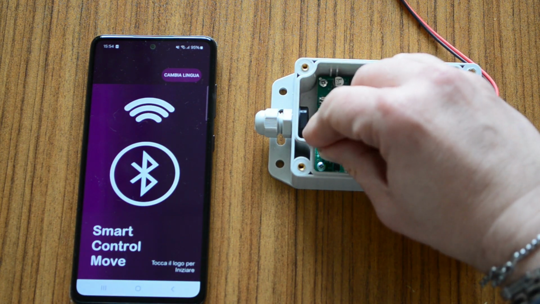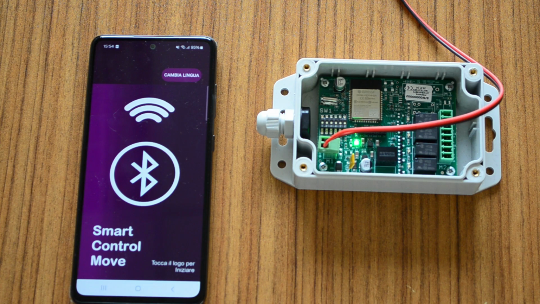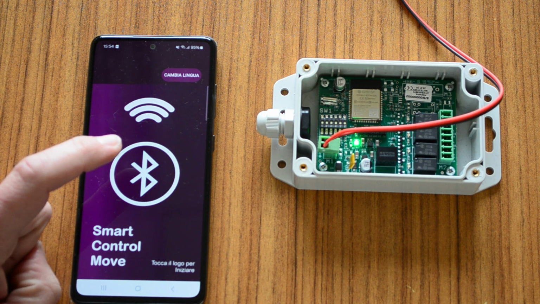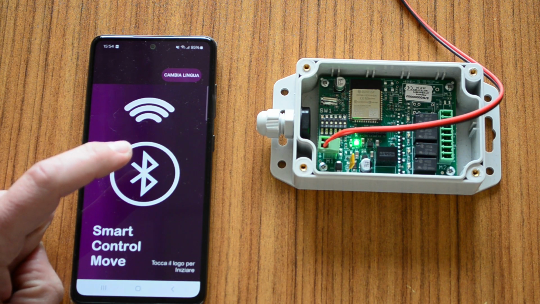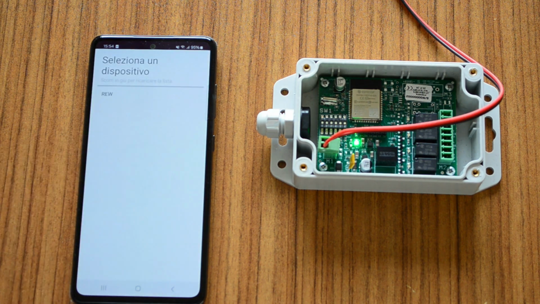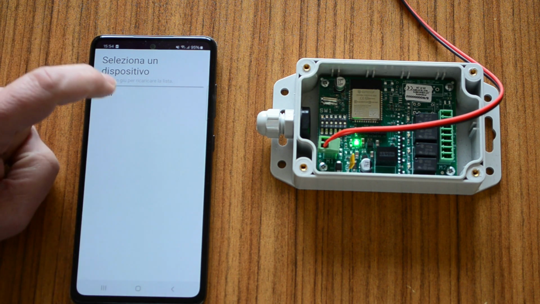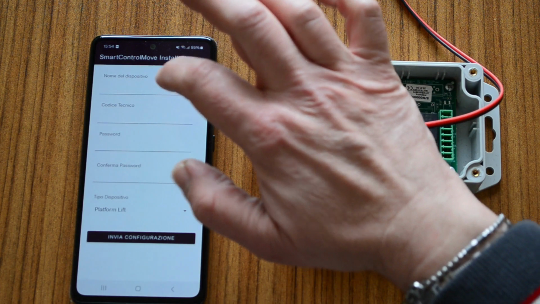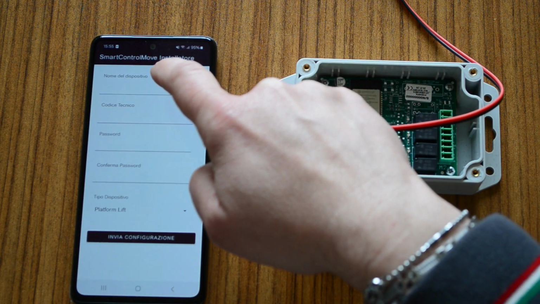If the installer subsequently needs to change the password used to access the user app, he will be able to carry out the configuration without physically intervening on the receiver by carrying out this procedure. Click on the central icon. Choose the device to configure by clicking on the name. The name will be the one chosen during the first installation.